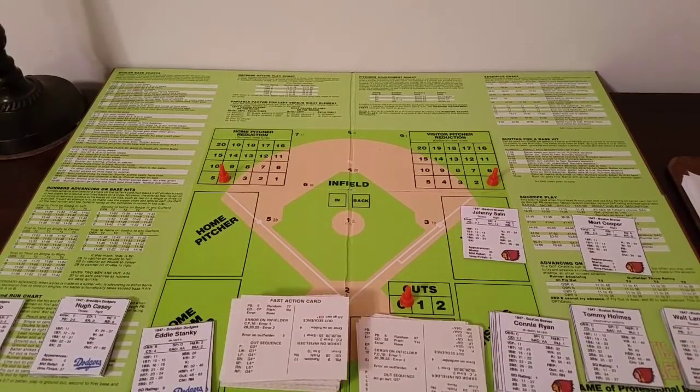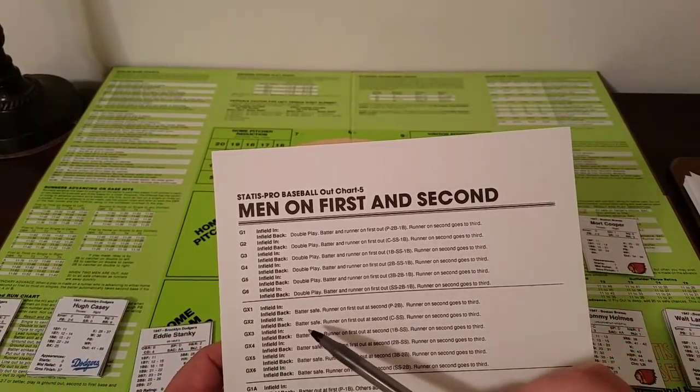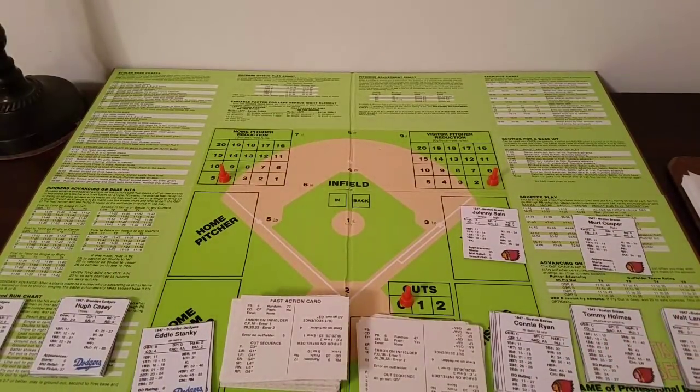Actually, you know what? Runners on first and second. Not bad. I thought it was first and third. It's first and second. Let's look at this again. Batter safe, runner on first out at second, runner goes to third. Okay, so it's going to be a fielder's choice, not a 1-3 ground out, but a fielder's choice with the pinch hitter Vaughan out 1-6, and Reese goes to third.